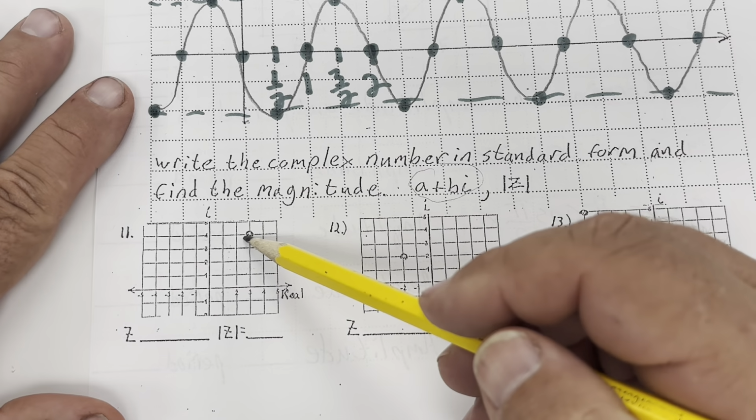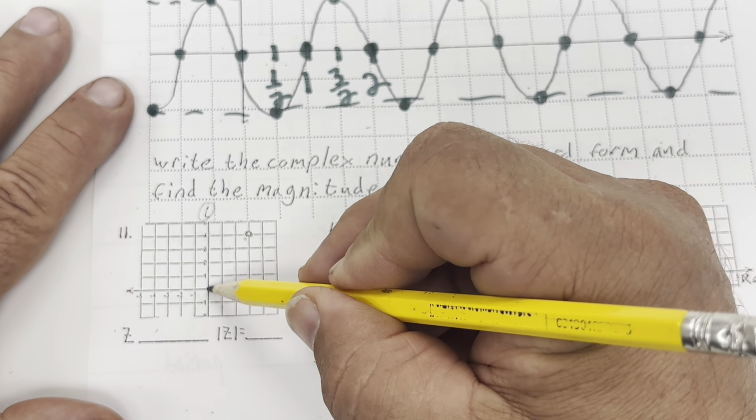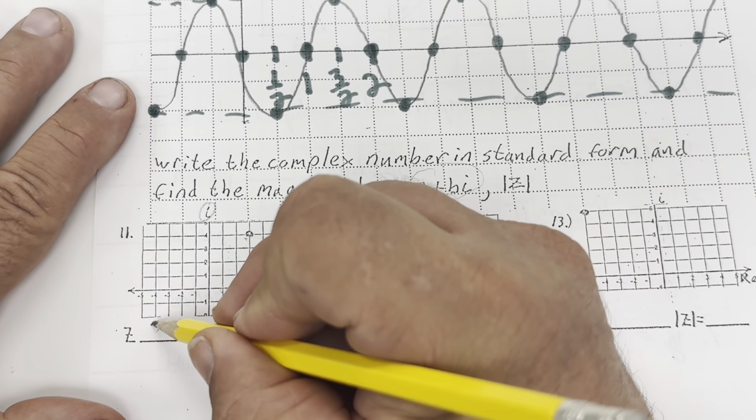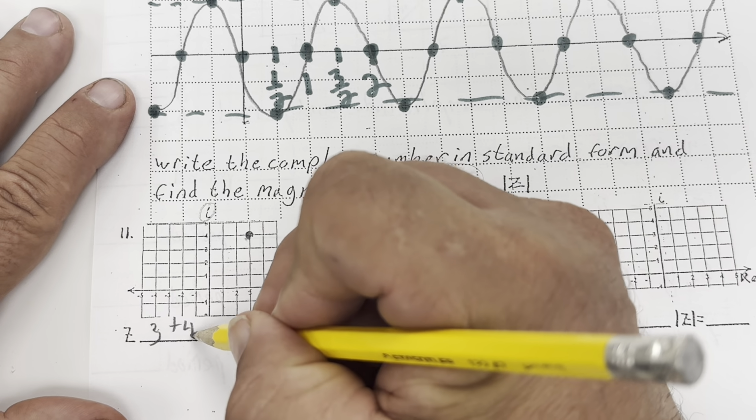So I have to label the complex point. Notice this is a real axis and an imaginary axis. So I go right 1, 2, 3. So that'd be 3. I go up 1, 2, 3, 4 plus 4i.